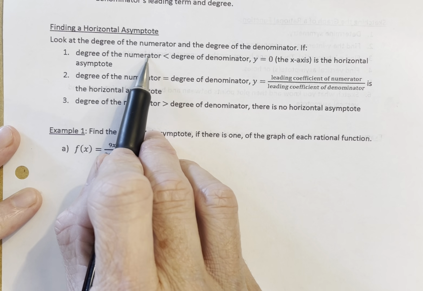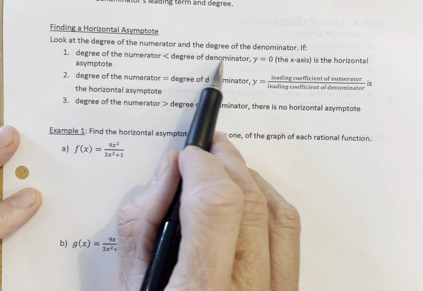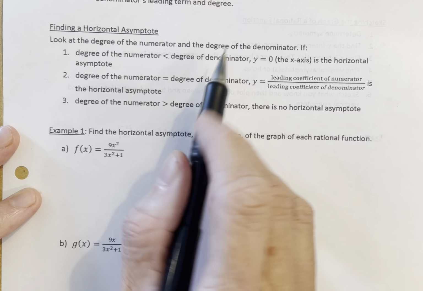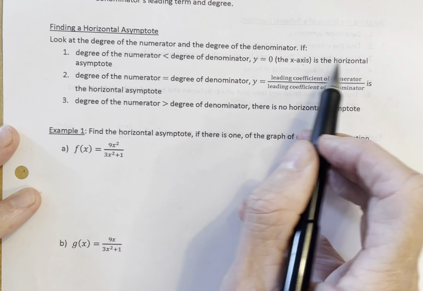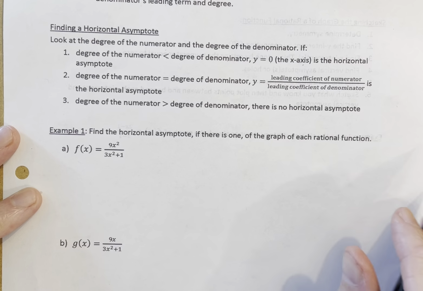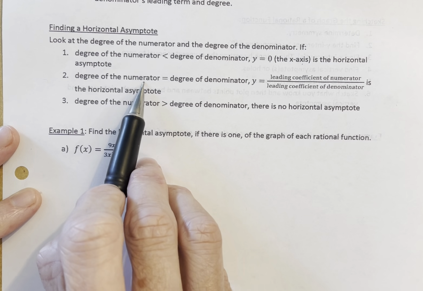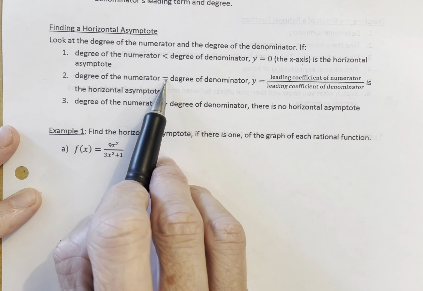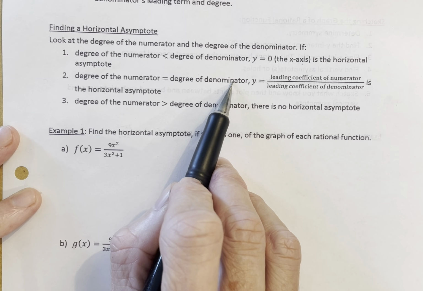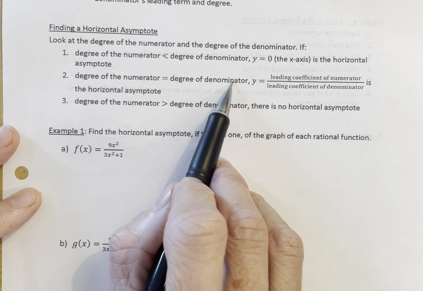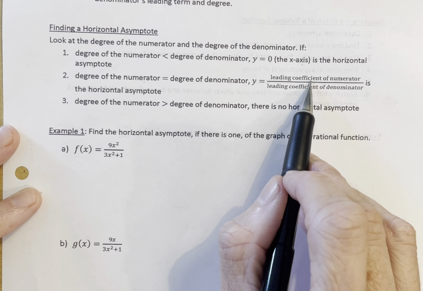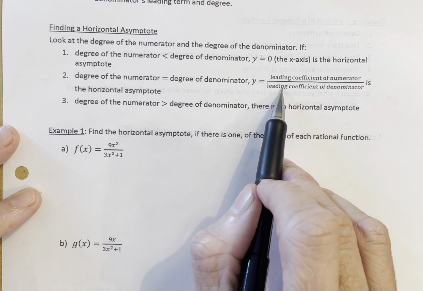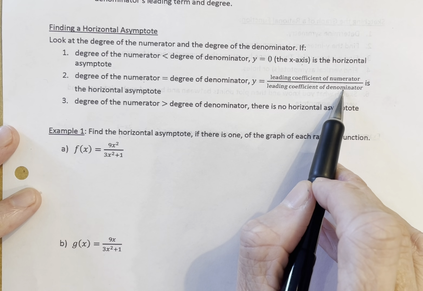If the degree of the numerator is less than the degree of the denominator, then y equals 0, in other words the x-axis, is the horizontal asymptote. If the degree of the numerator is the same as the degree of the denominator, the horizontal asymptote's equation is y equals the leading coefficient of the numerator divided by the leading coefficient of the denominator.